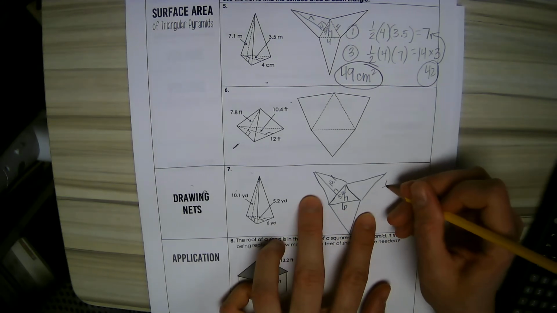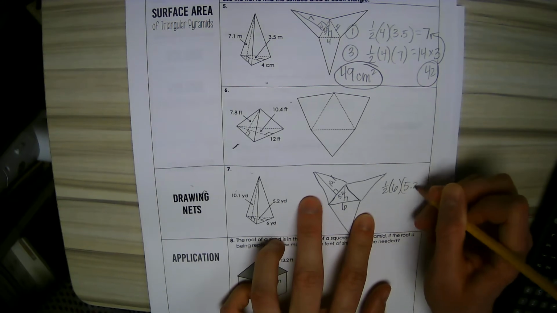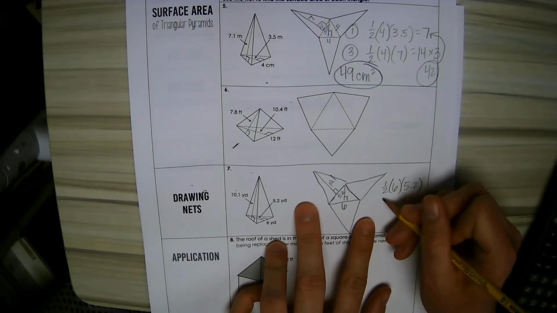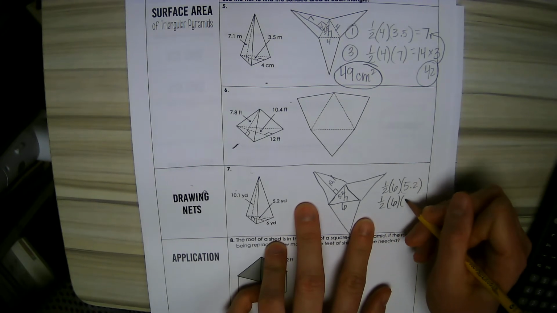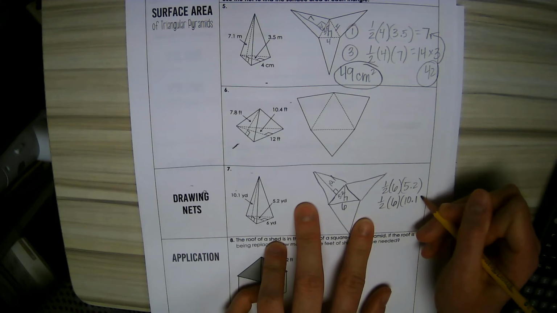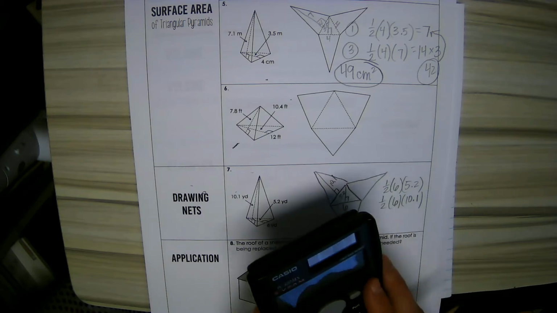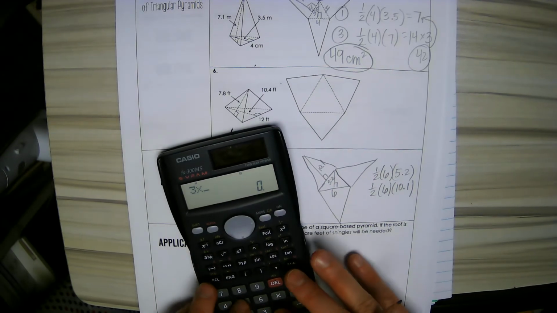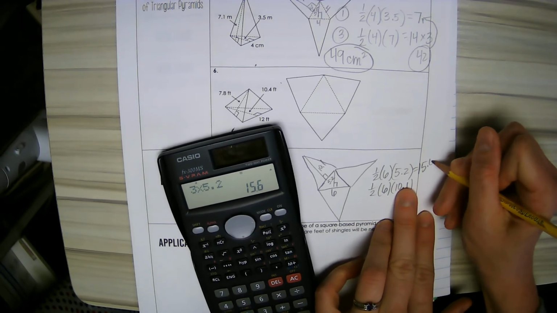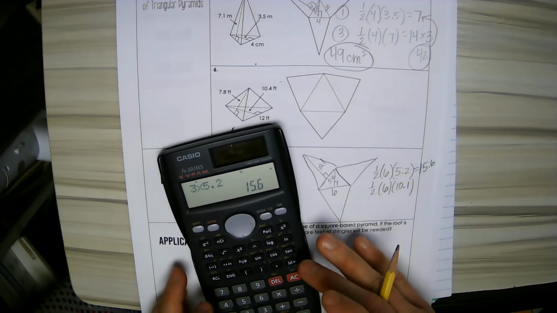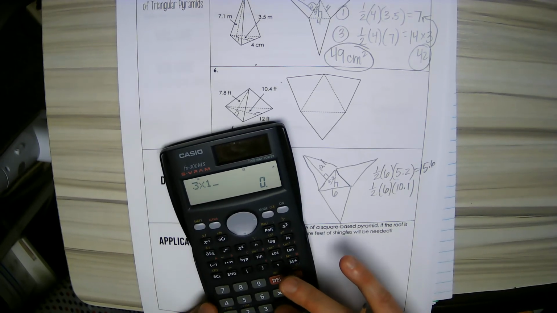So we have 1/2 the base times the height. So we know how to put that in our calculator. And we have 1/2 the base times the height. Now, so this is really half of 6. So 3 times 5.2. 15 and 6/10, and then this is the same thing. 3 times 10.1 should be 30.3.